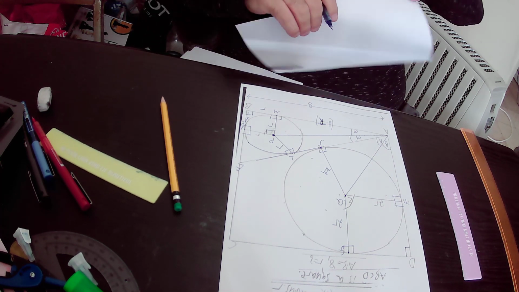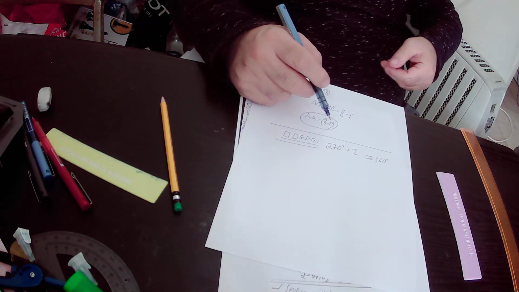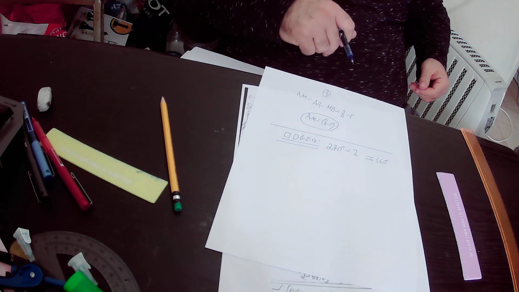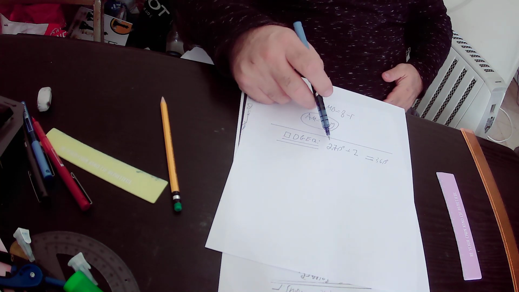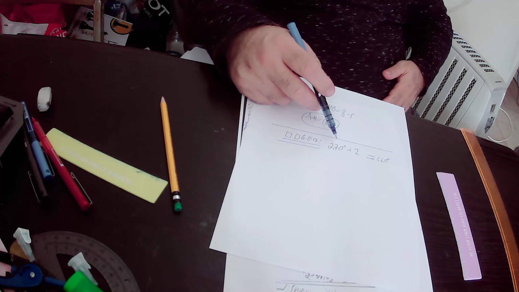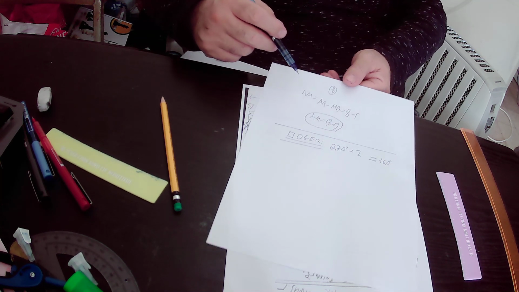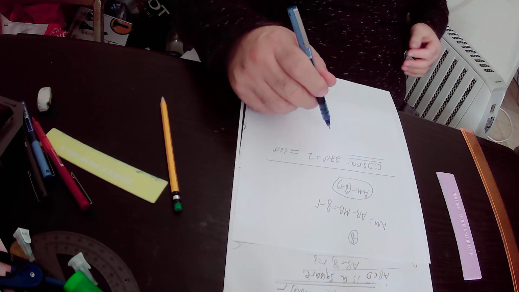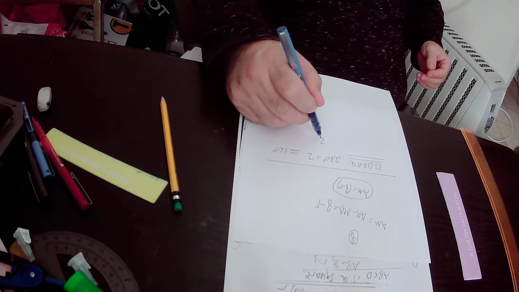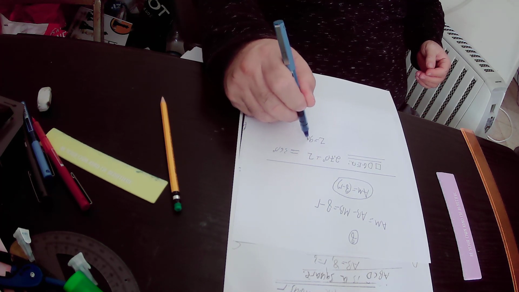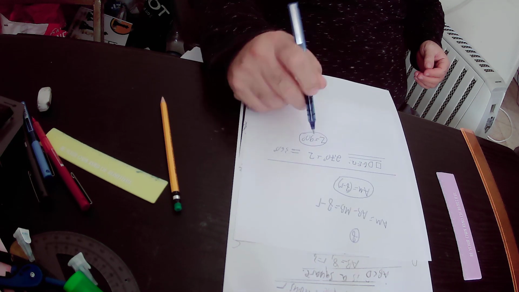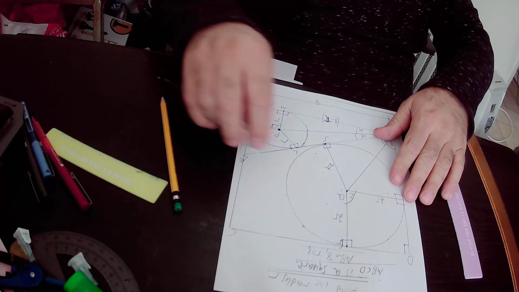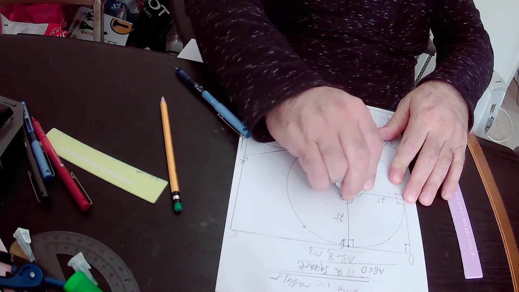We'll subtract 270 degrees from this equality, and we will get that angle Z equals 90 degrees, because 360 degrees minus 270 degrees is 90 degrees. It is a right angle.